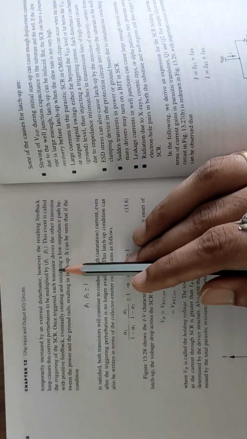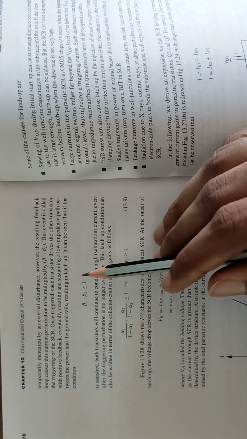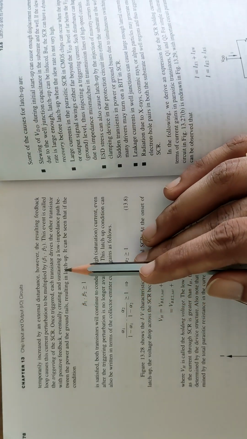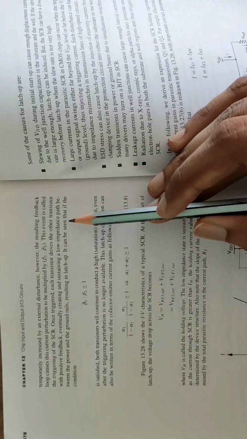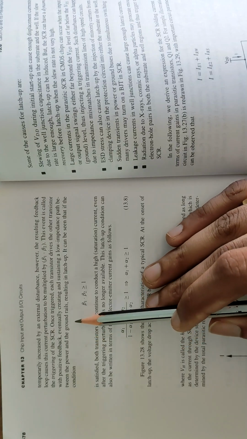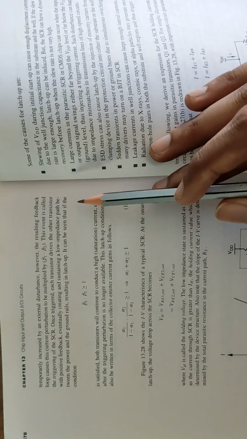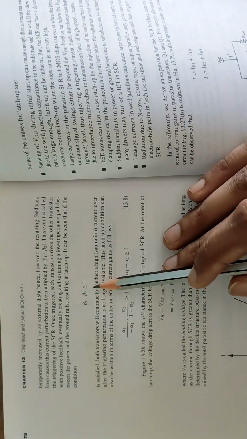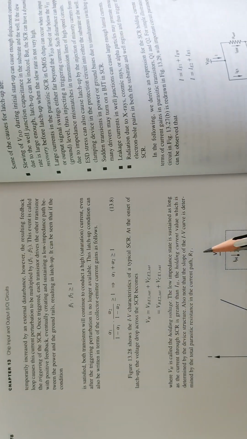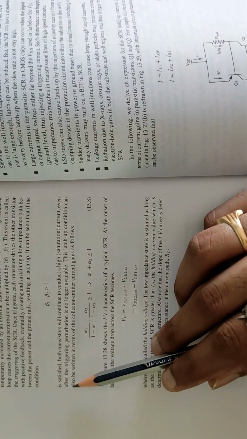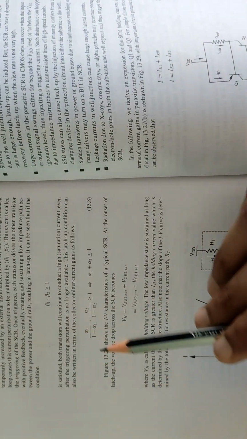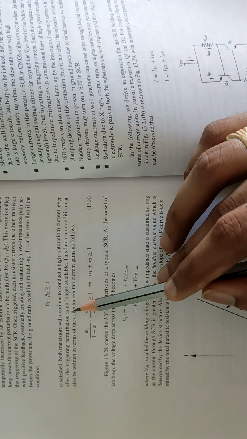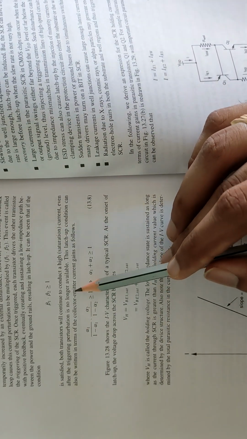Once triggered, each transistor drives the other transistor with positive feedback, eventually creating and sustaining a low impedance path between the power and the ground rails, resulting in a latch-up. It can be seen that if the condition beta 1 into beta 2 greater than or equal to 1 is satisfied, both transistors will continue to conduct high saturation current even after triggering, when the perturbation is no longer available.